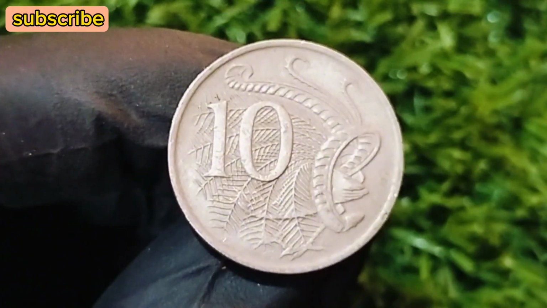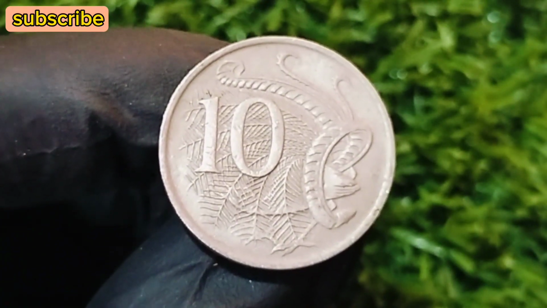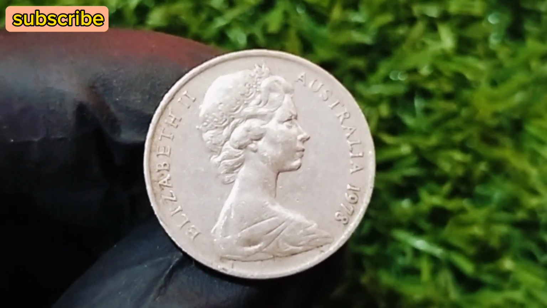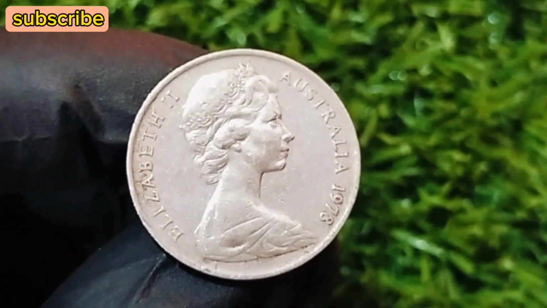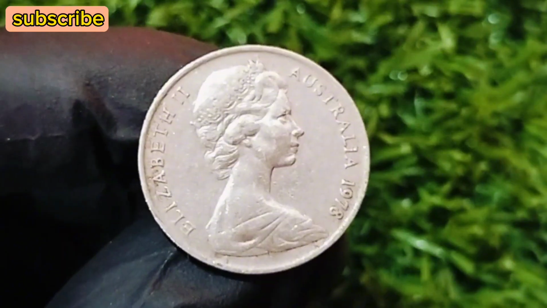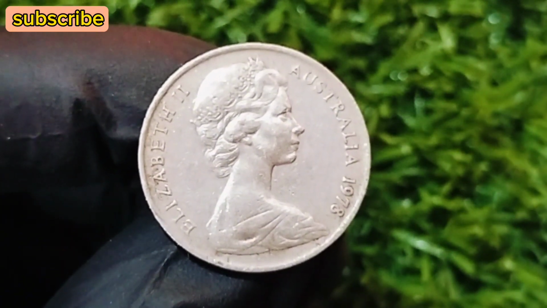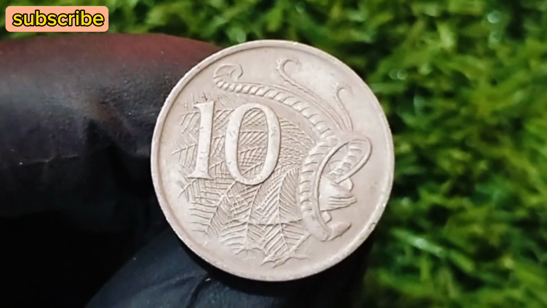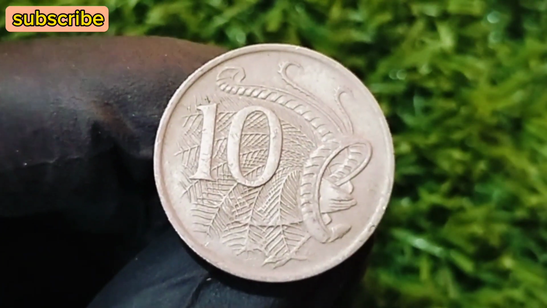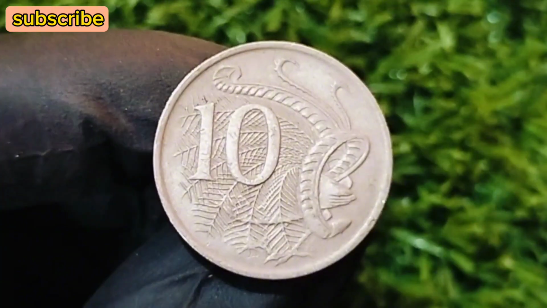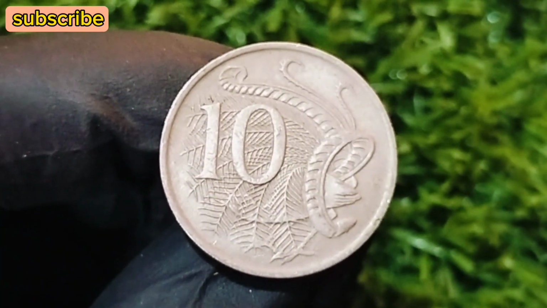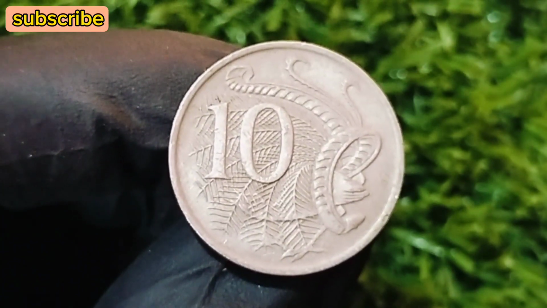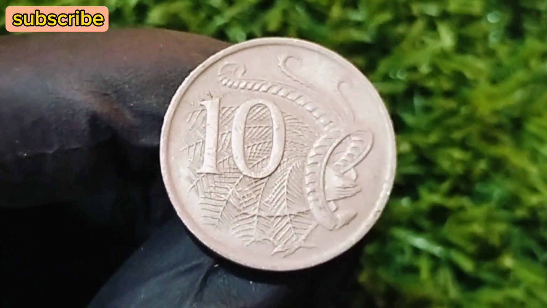The real potential value arises from minting errors, such as off-center strikes, double strikes, broad strikes, die cracks, or planchet flaws, which can sell for significantly higher depending on rarity and collector demand. In terms of design continuity, the 10-cent coin of 1978 shares the same design that was first introduced in 1966 and continues to be used today. This makes it part of one of the most enduring coin designs in the world, alongside other Australian decimal denominations that have changed little over the years.